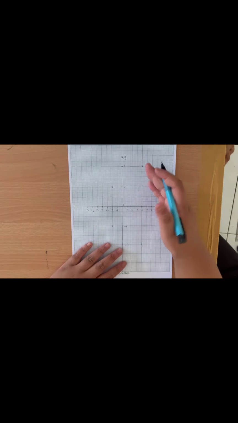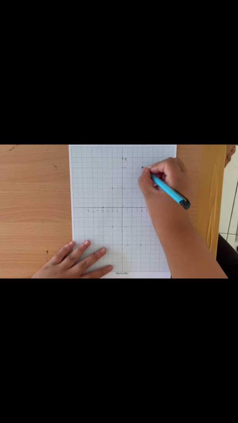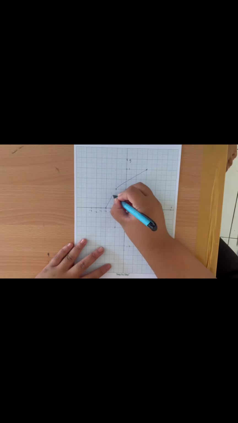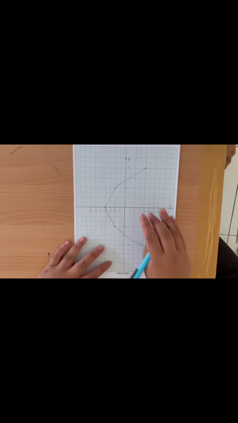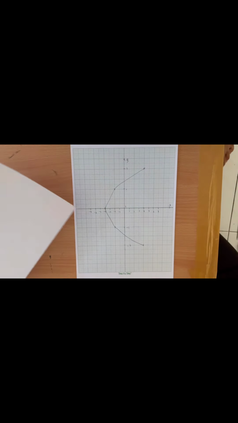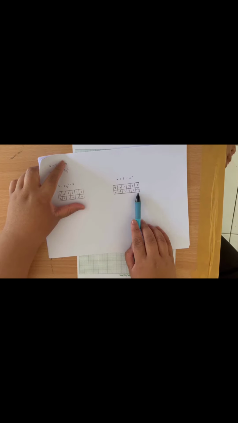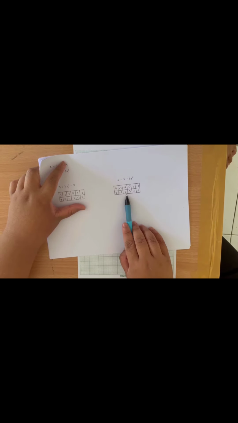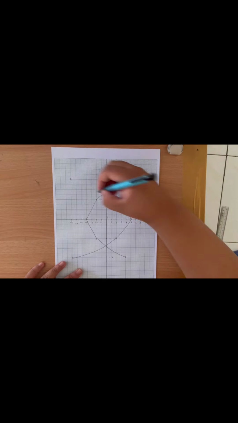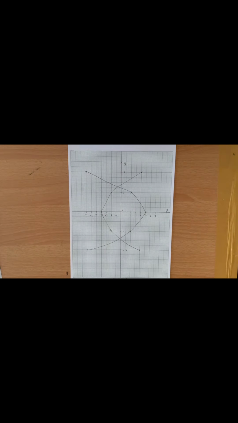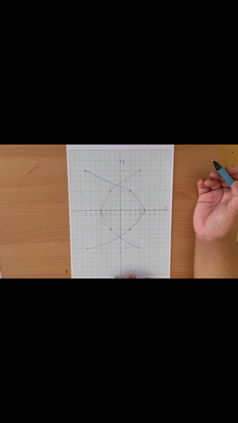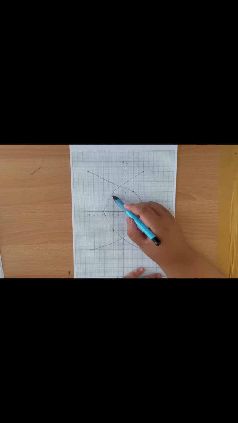And now we get the points, and we just sketch the graph. Not just that, we also use the same step to sketch the graph and plot the points by using this table. Okay, after we get the graph, we need to find the area here.